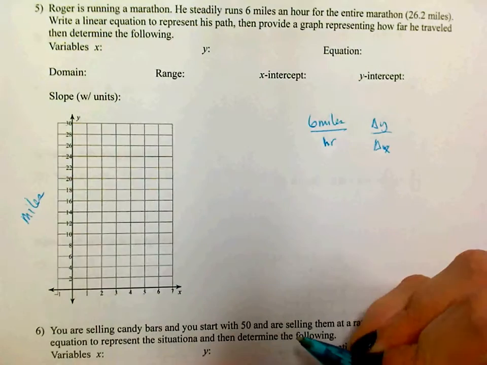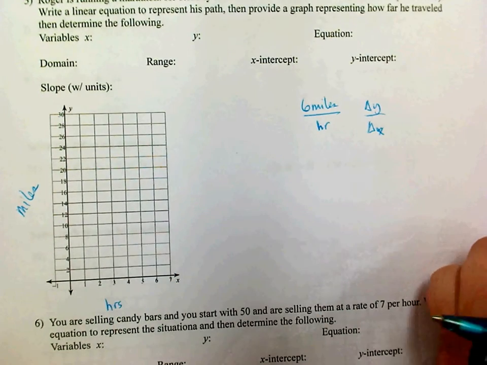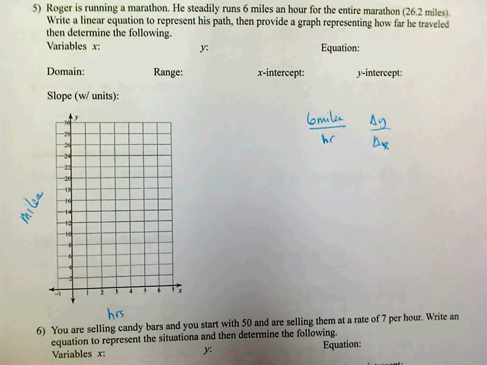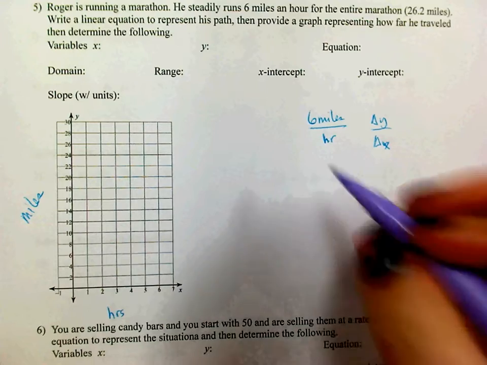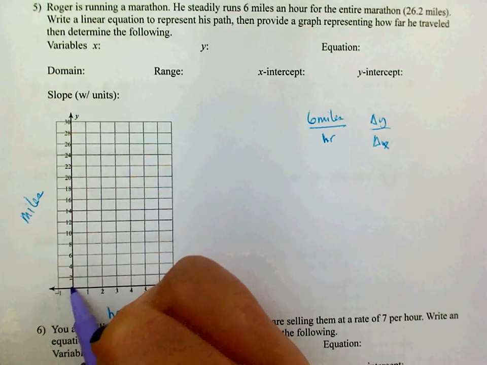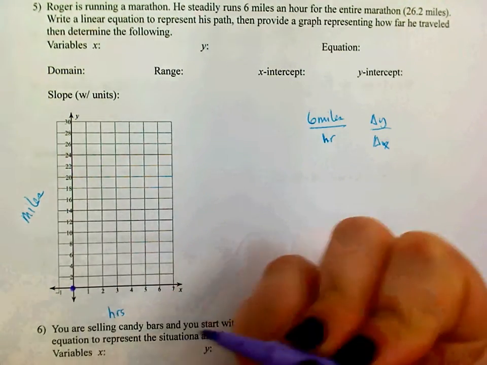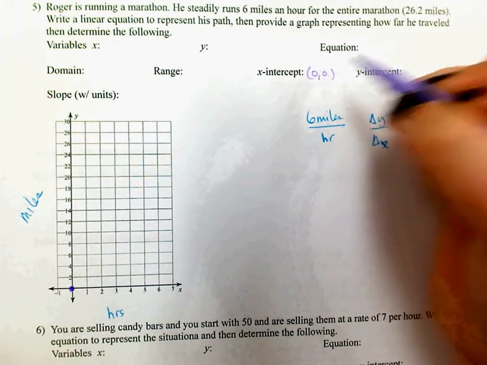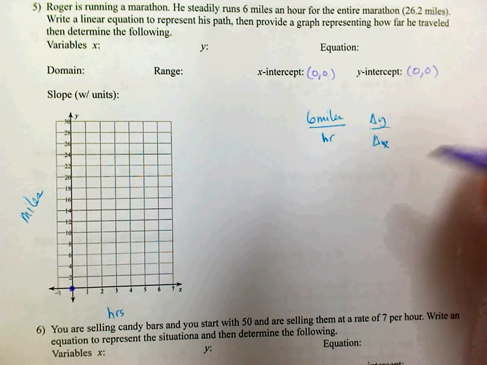And so if I were to think about Roger running a marathon, let's hope that he started at the beginning of the marathon and didn't cheat and start somewhere else. He started at time 0, 0 miles away from the start line. So I'm thinking that his starting point is right here at 0, 0, which is both the x and the y-intercept, so that would be 0, 0 for both. And then he had a rate of change of 6 miles per 1 hour. So that means he went forward 6 miles for every 1 hour on average.